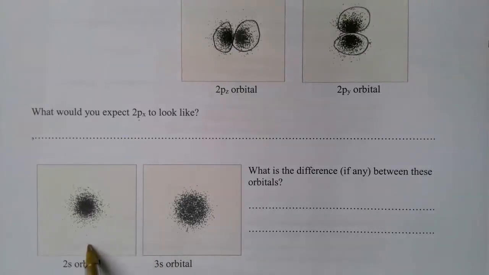So looking at our s orbitals, 2s and 3s, we should be able to see that 3s is slightly larger than 2s, and 2s, if you like, sits inside the 3s orbital. So you can think of them a little bit like Russian dolls.